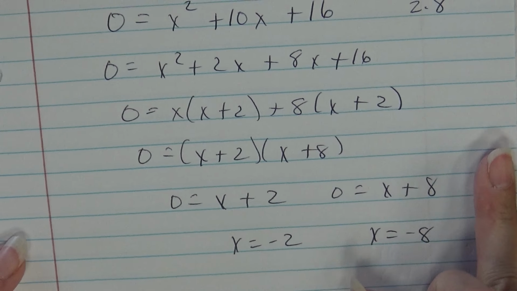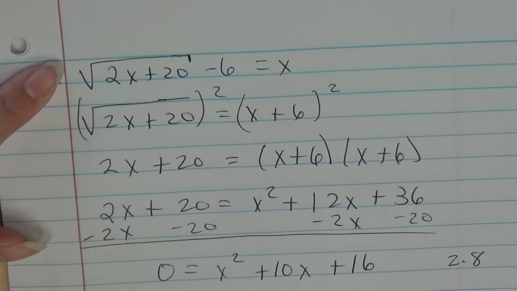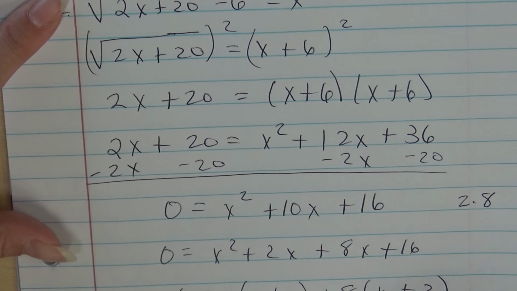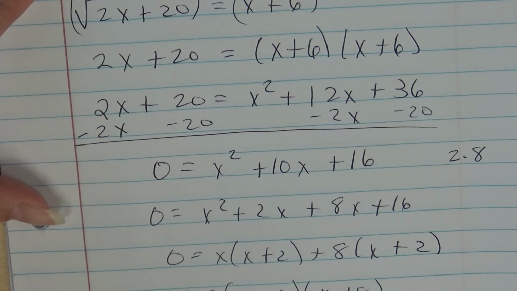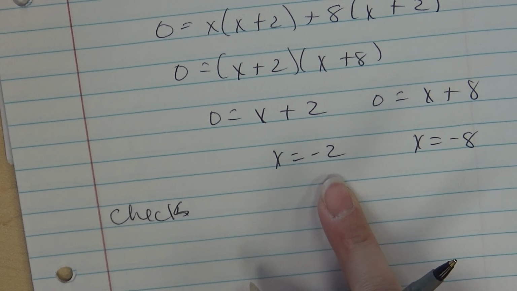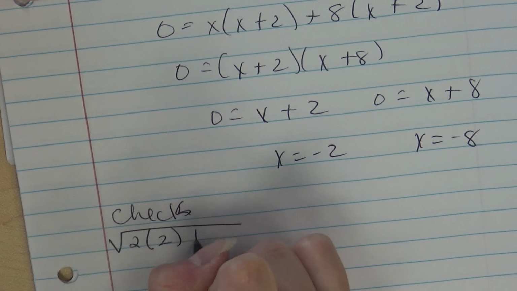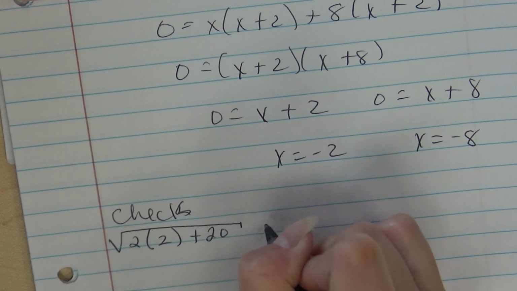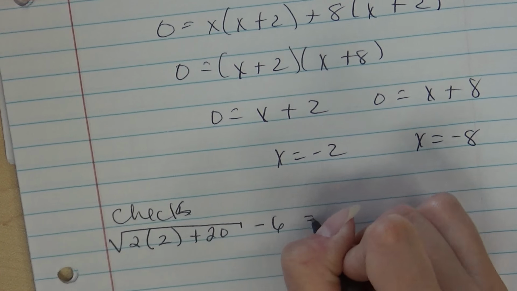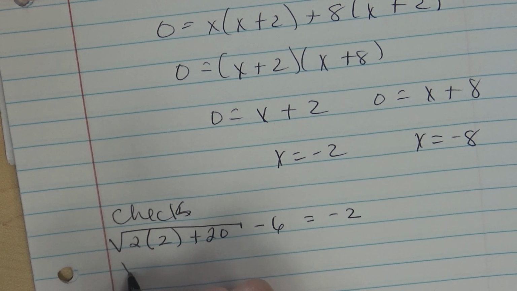Guess what? This was a radical equation. I have to check my answer. I have to check both my answers. So we're going to check. We're going to put negative 2 into the original equation. That's going to give me the square root of 2 times 2 plus 20, and then on the outside, minus 6 equals negative 2. So I have square root of 4 plus 20.